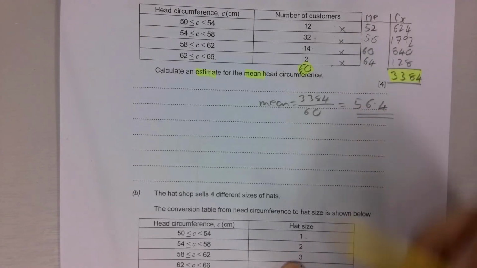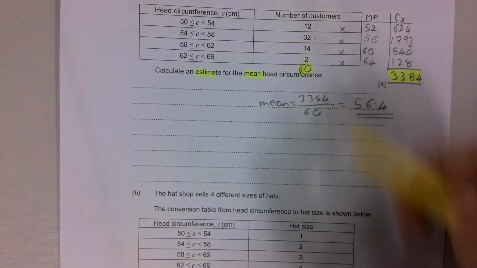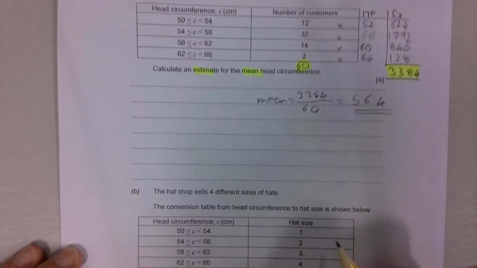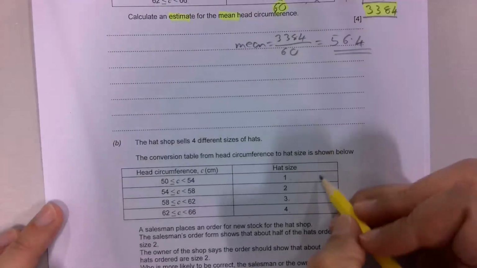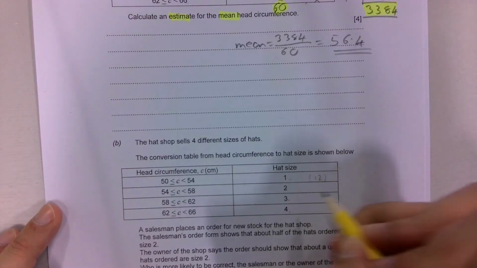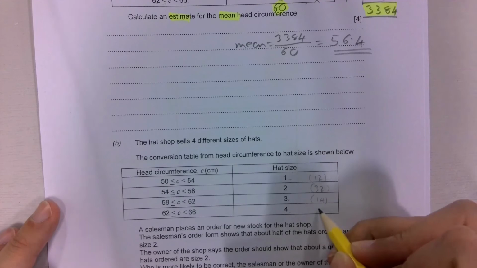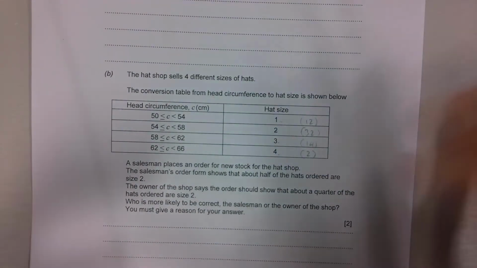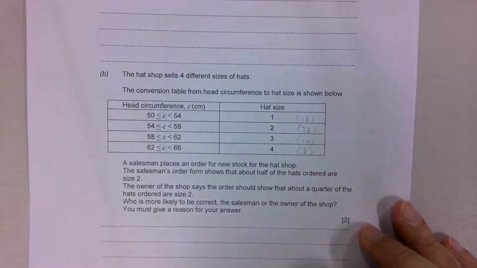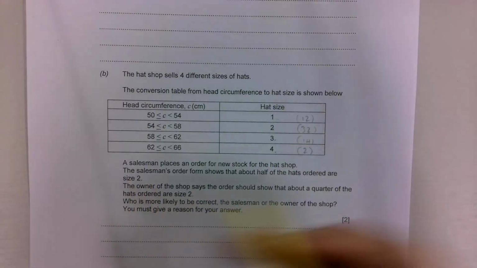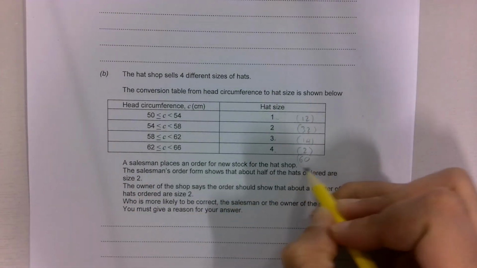These 14 customers would have been size 3, and these 2 customers would have been size 4. So let's put in the numbers that we would have got there. There were 12 people there, 32 people there, 14 people there, and 2 people there. It's a little bit tricky, this question, not necessarily the maths behind it, but just to know what to do with the data that you're given. Okay? And remember there were 60 people altogether.